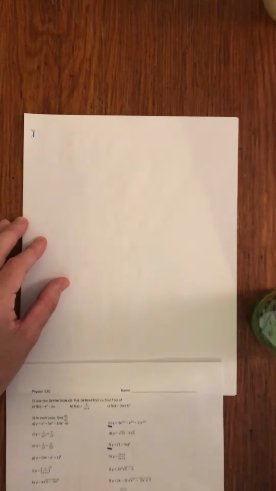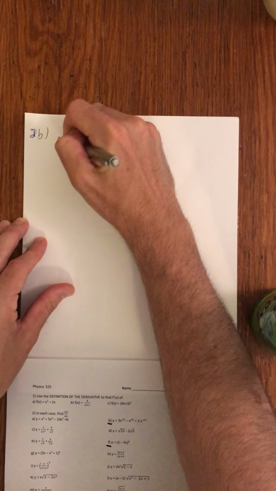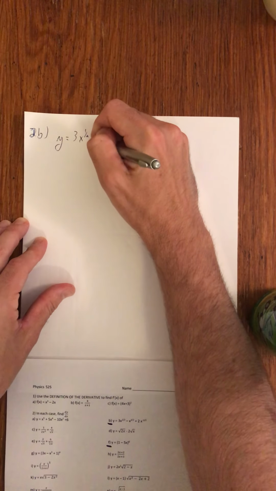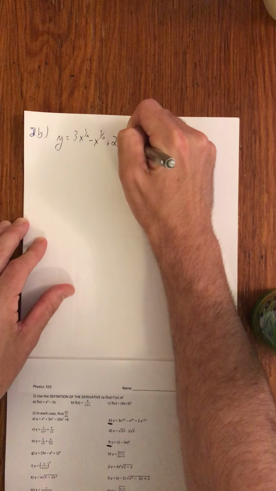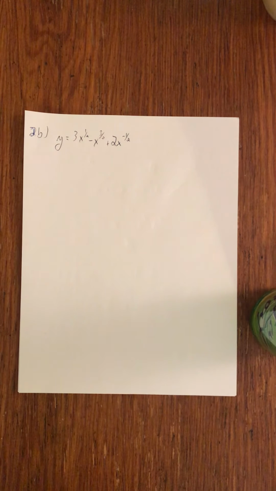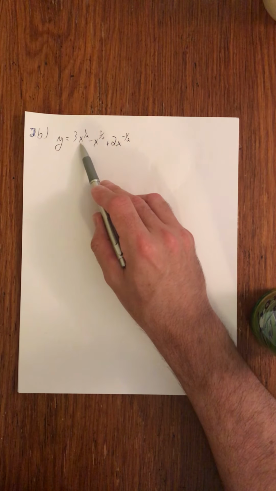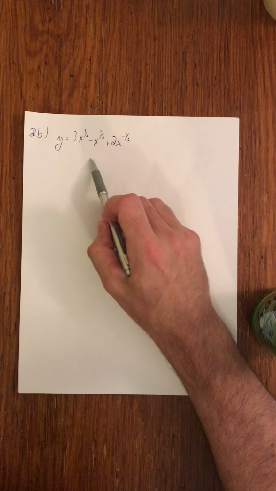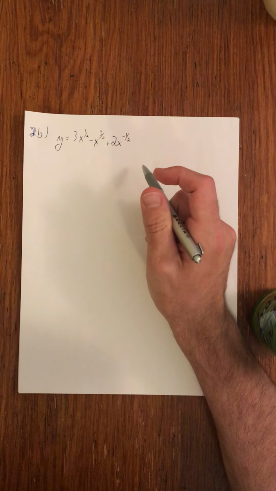2b, y is equal to 3x to the 1/2 minus x to the 3/2 plus 2x to the negative 1/2. All right. Now our first step always is going to be to rewrite our problem in a better way. This problem is fine. There's no rewriting necessary. If this was written as a radical, we would want to rewrite this as an x to the 1/2. Having the explicit number for the power makes our lives a lot easier when doing the power rule.